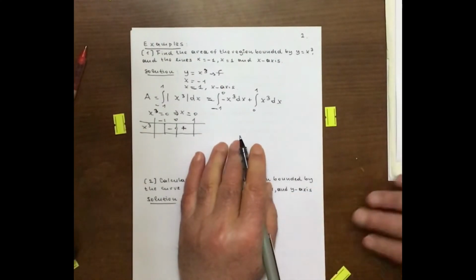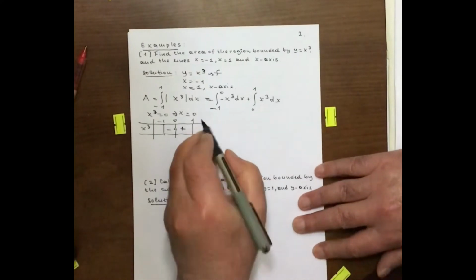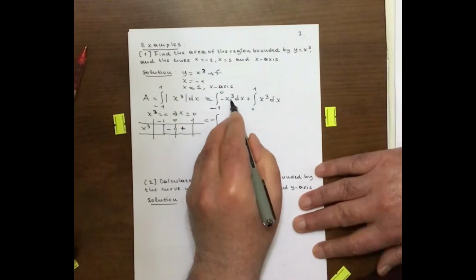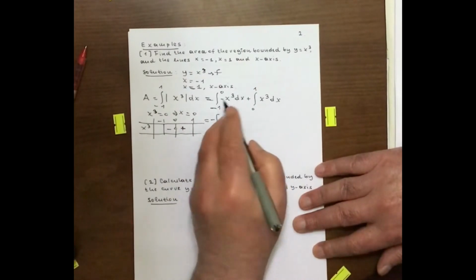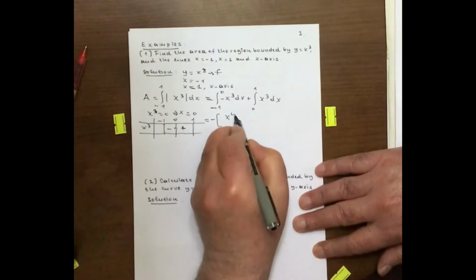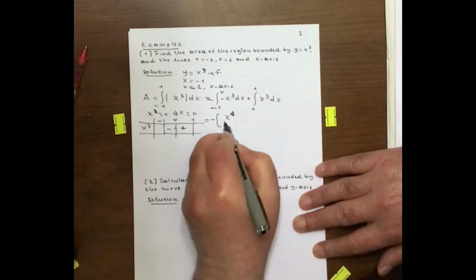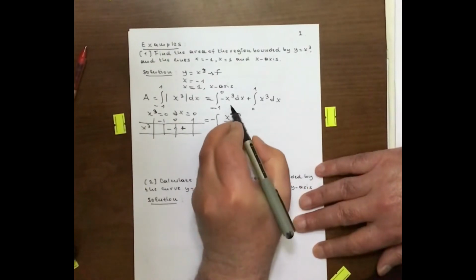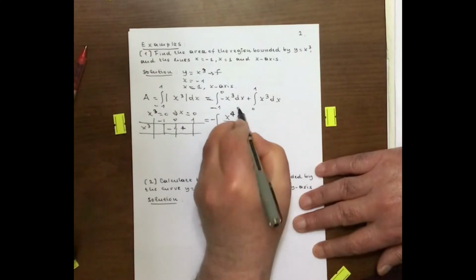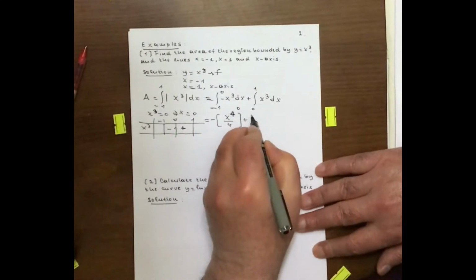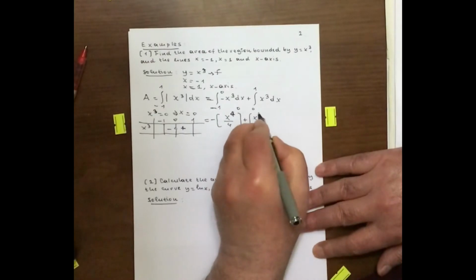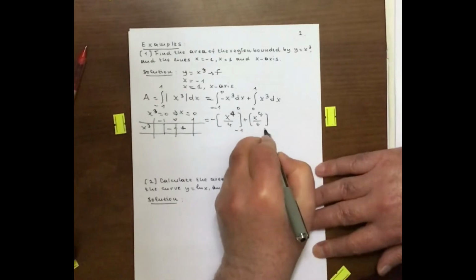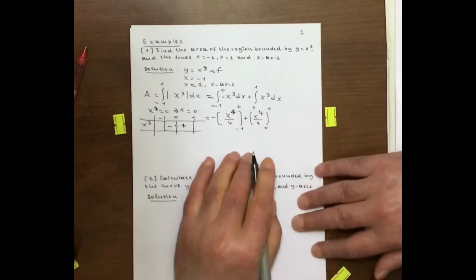Now we can calculate this integral easily, because x cubed is a polynomial, so we get x to the 4 over 4. Minus x to the 4 over 4 from -1 to 0, plus x to the 4 over 4 from 0 to 1.